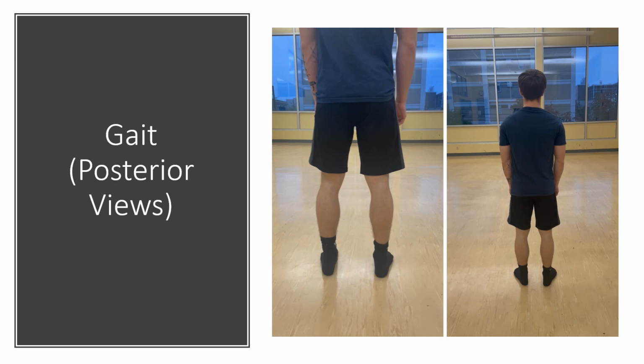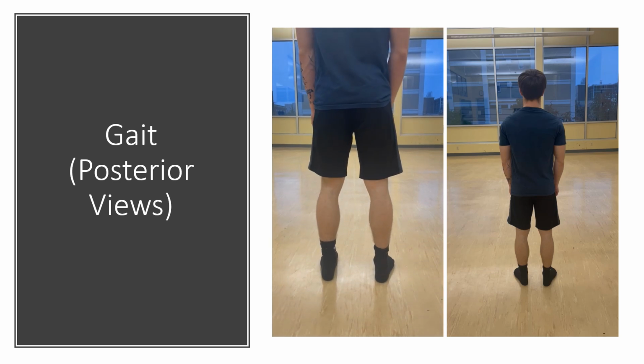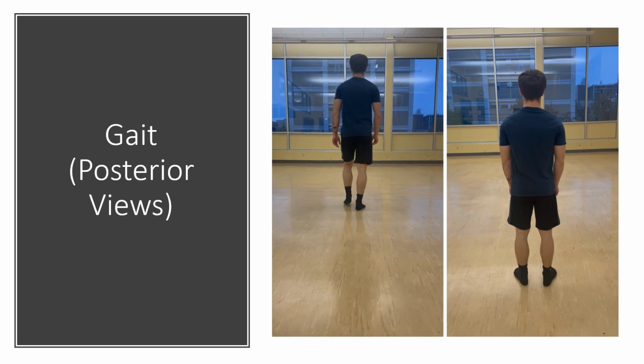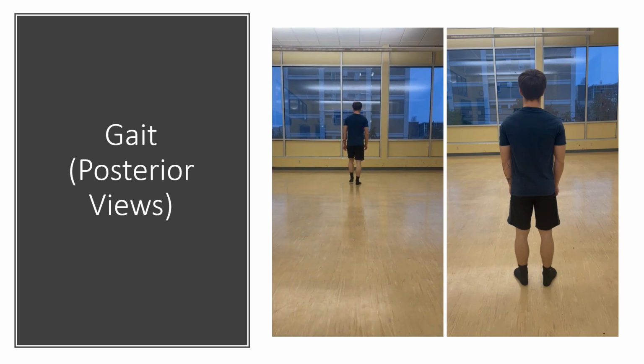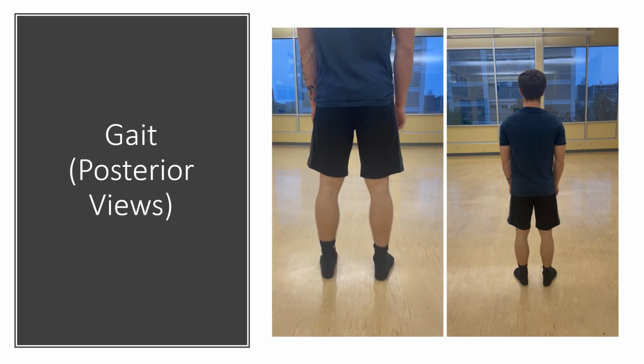Next, I took a look at the gait assessment from the posterior view. So I have two angles, one from a lower point of view and one from a whole body point of view. So looking at the feet and ankle, we are going to check if there's excessive pronation while walking. So we are going to play these videos now and notice if that compensation comes up.